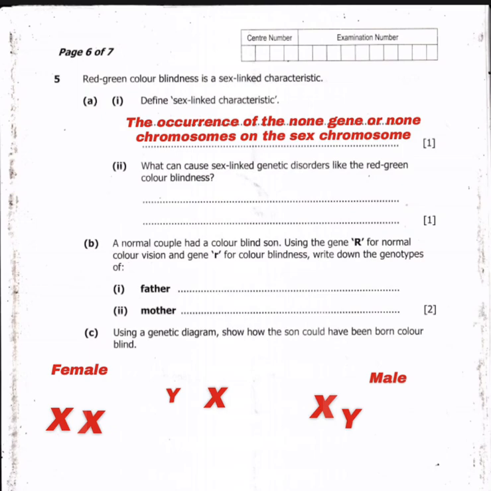Now, what you need to understand is that a female can be a carrier. When you say a female can be a carrier, it doesn't mean that she is affected by the sex-linked characteristic.